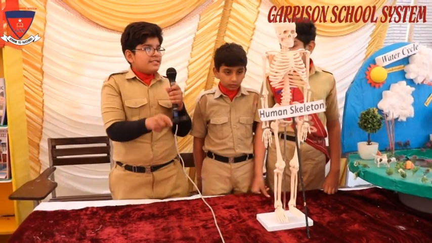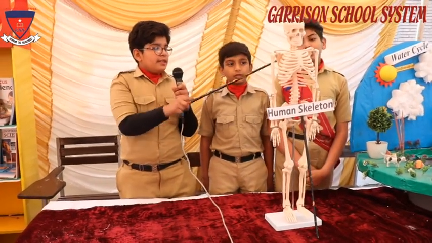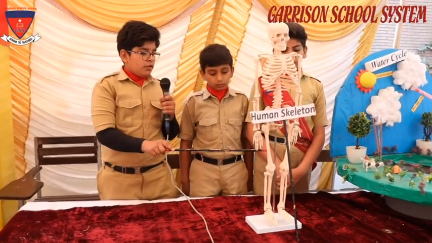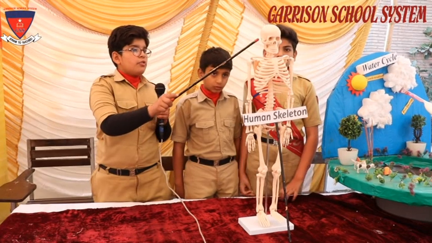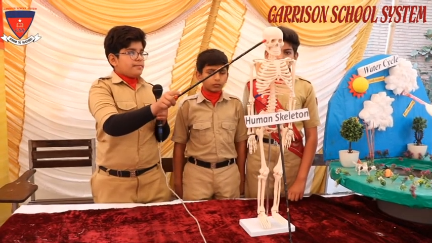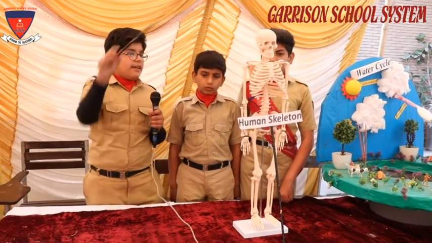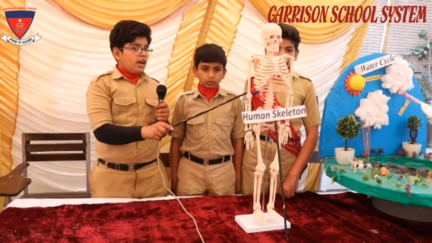This is the human skeletal system. This is the skull, it protects our brain. These are bones. They provide framework to the body. This is the longest bone in the human body, the femur. This is the smallest bone in the human body, the stapes, present in the ear. The beauty bone in the human body is the clavicle. Ribs protect the heart and lungs.